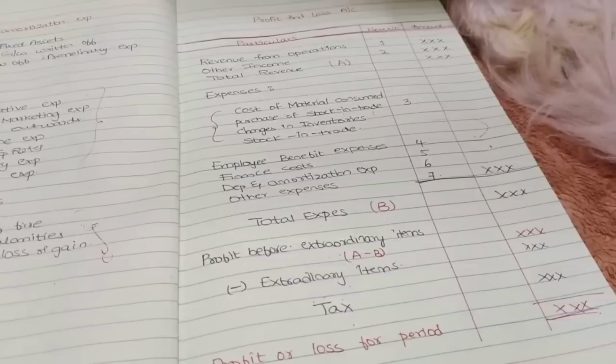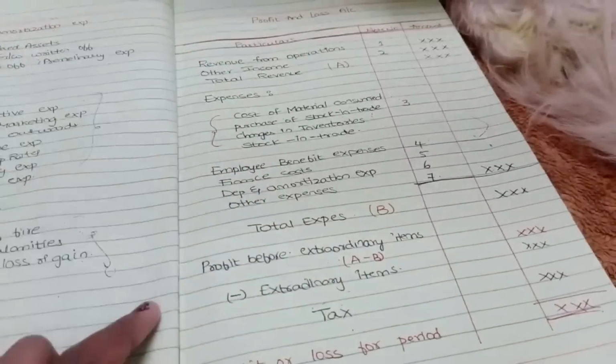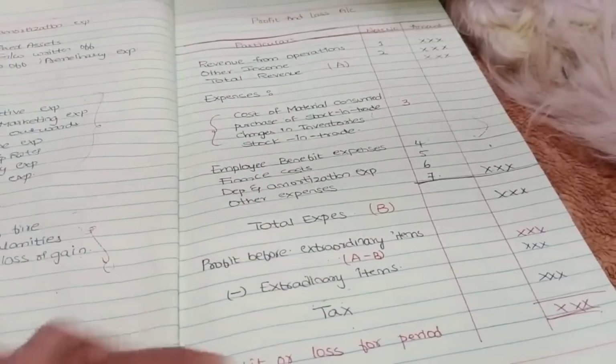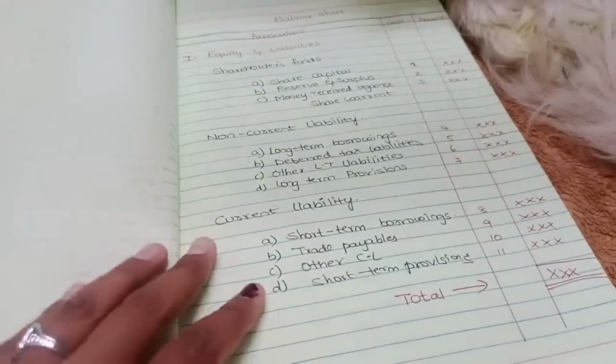Whatever amounts we are having in the question, we are distributing in the pro forma. That's it, right? Here you are not having any formulas like that, no. So this is the thing. Next we will discuss about the balance sheet.